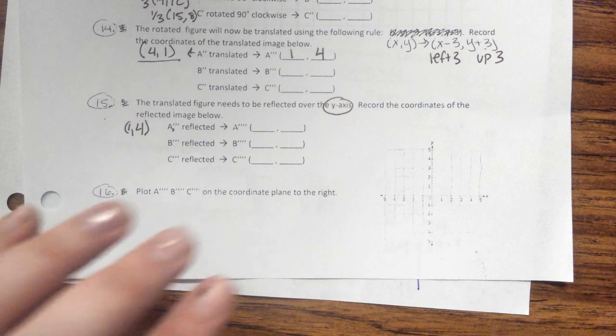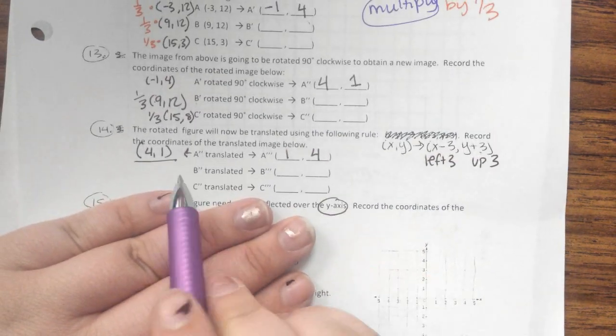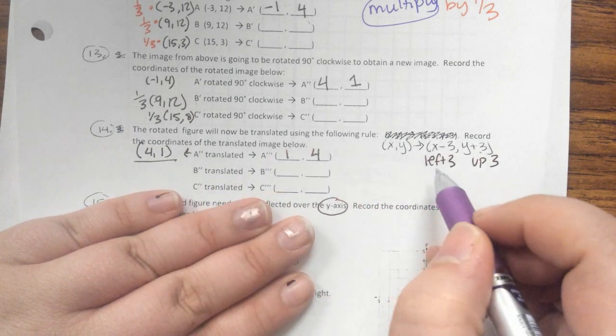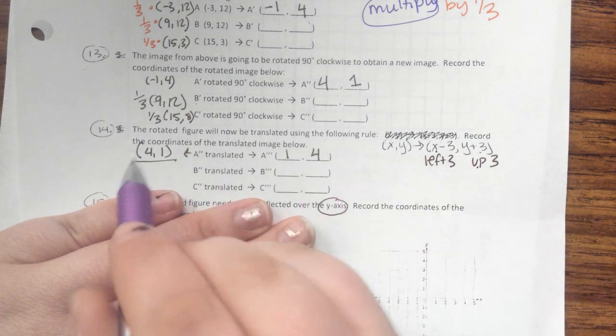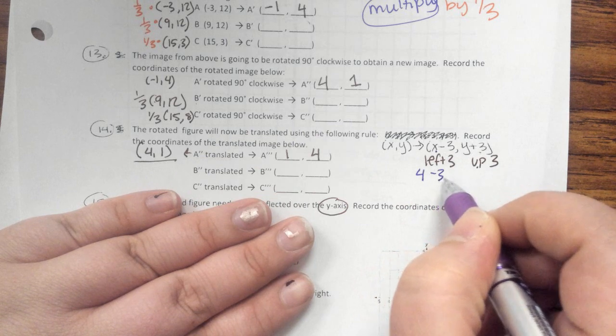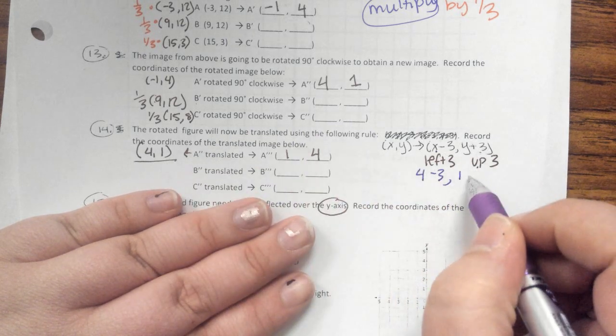Now before I go on, let's go back up to 14. I did forget this. In number 14, we had 4, 1, and that was going left 3, up 3. This said x minus 3, so x was 4, minus 3, y was 1, plus 3.